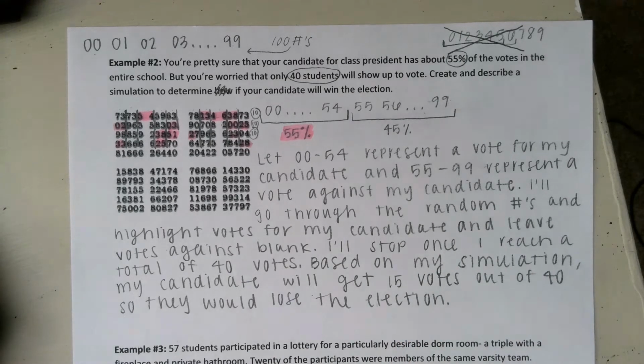Now, does this mean that my candidate is definitely 100% going to lose the election? No, this is just a simulation. This is just one possible outcome of the scenario.